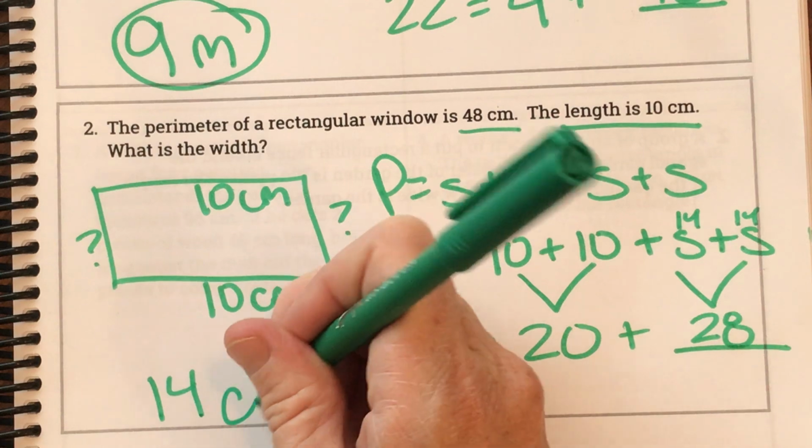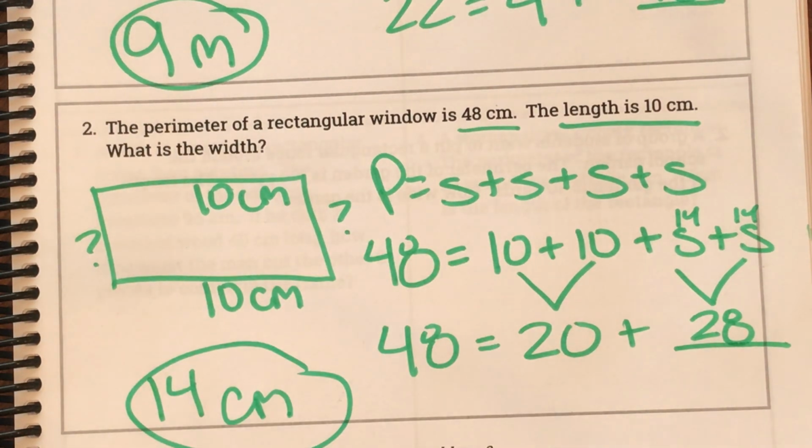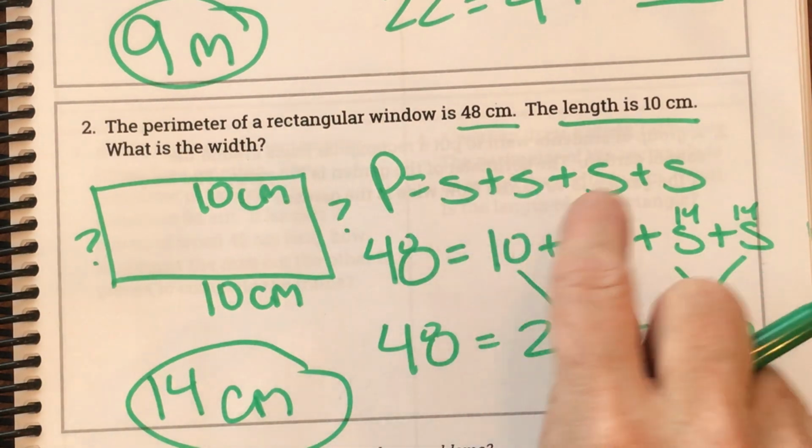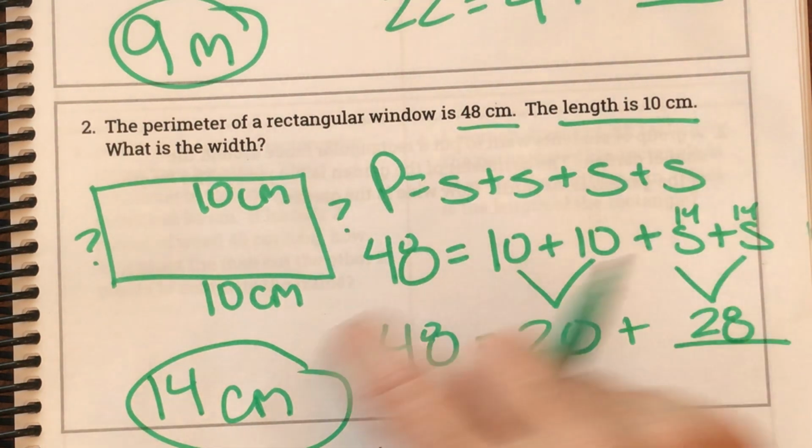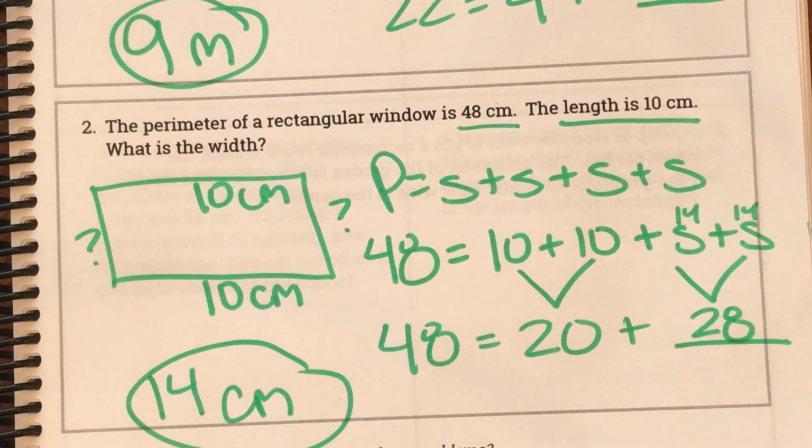Now friends, this one Miss Munoz would say I disagree with. I think the writers made a mistake because length is really supposed to be longer than the width, but mathematically this is our correct answer. So it should be 14 centimeters.